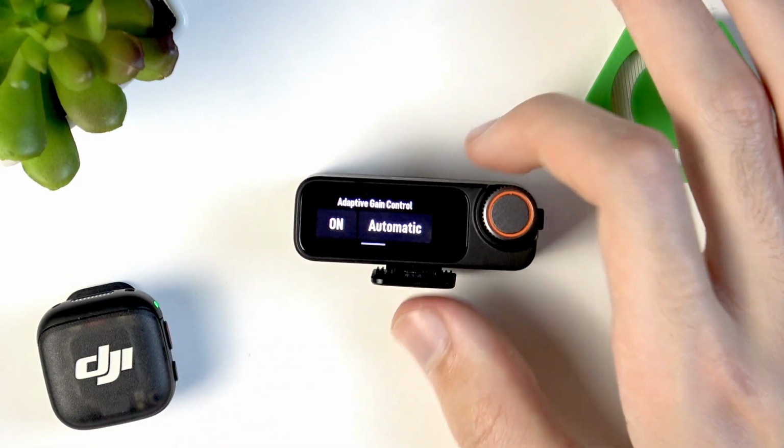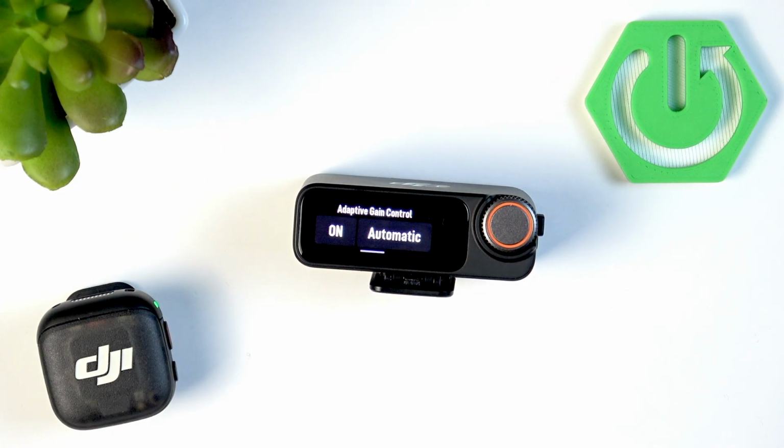Of course, it's hard to really say exactly how both of these features work, but if you want, you can just play around with them and test what works best for you, since this is really based on the type of environment you're recording in, to automatically or dynamically increase or decrease the gain.